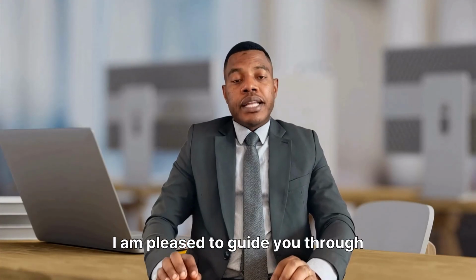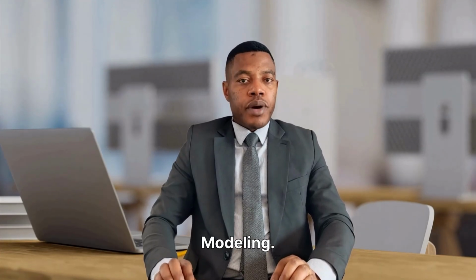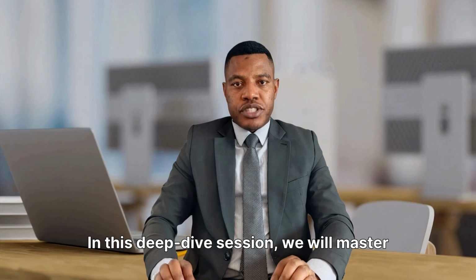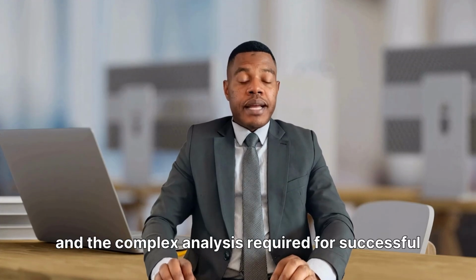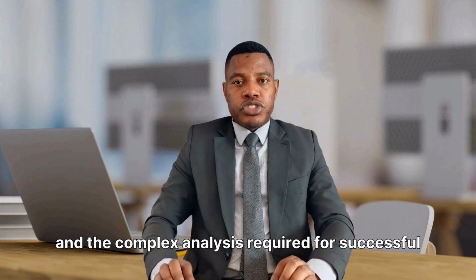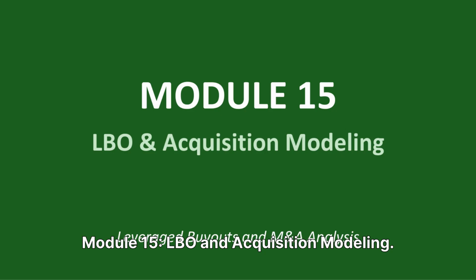I am pleased to guide you through Module 15, focusing on LBO and acquisition modeling. In this deep dive session, we will master the mechanics of leveraged buyouts, deal structuring, and the complex analysis required for successful M&A transactions. This module is designed to give you the practical skills needed for high-level financial modeling. Module 15, LBO and acquisition modeling.